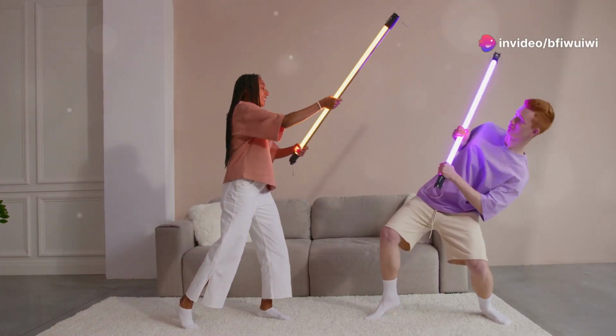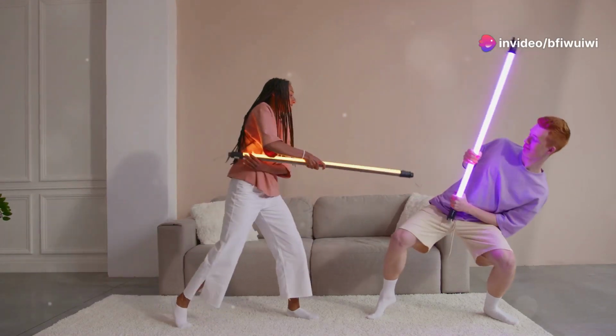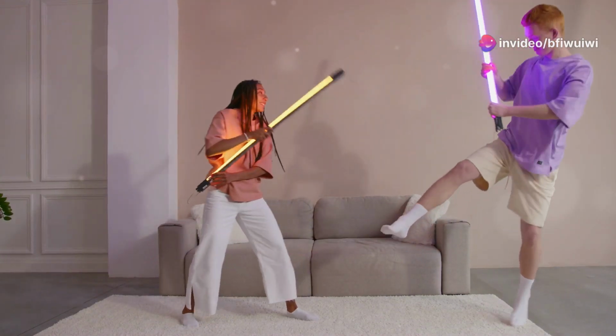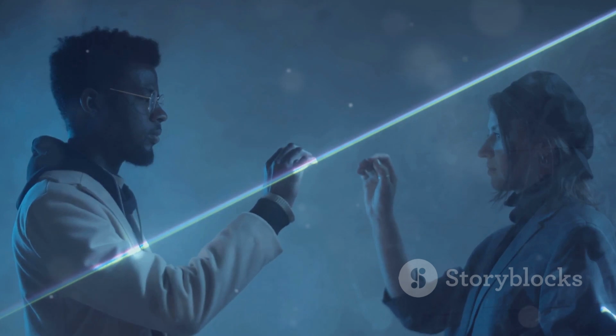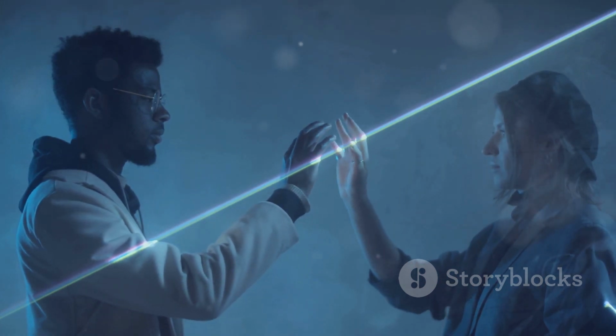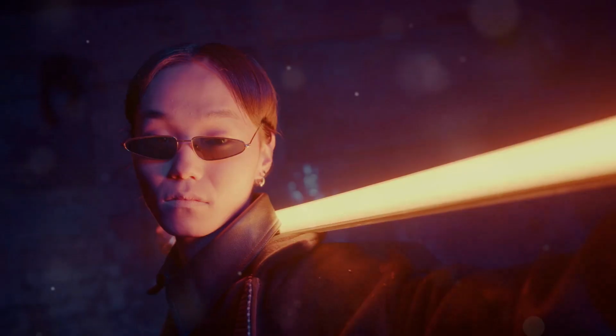Third on the list is the relationship dynamics. The Acolyte shows more personal and emotional connections among the Jedi, something that was heavily regulated in the prequel era. This shift could explain why the Jedi in this series seem more relatable and human.